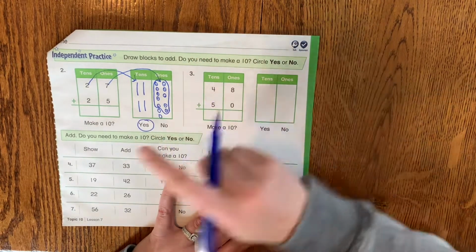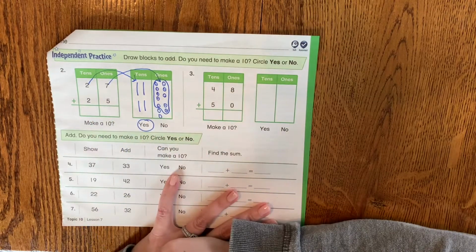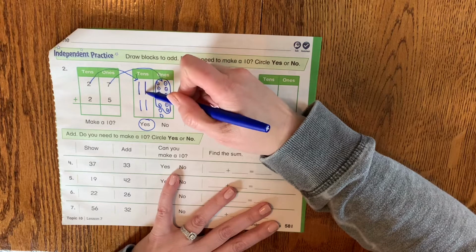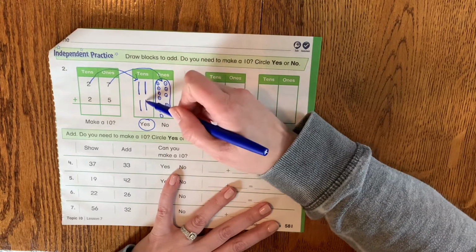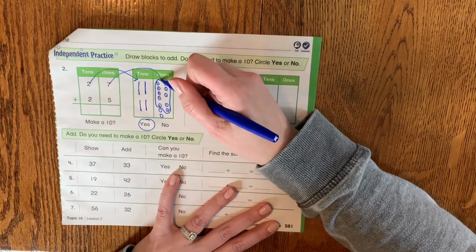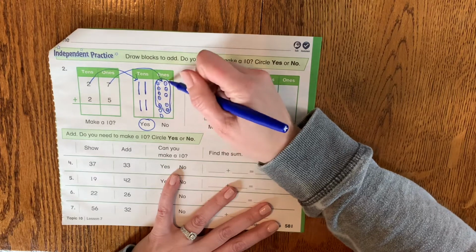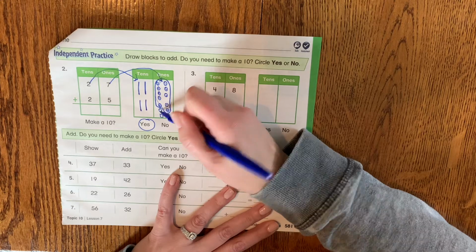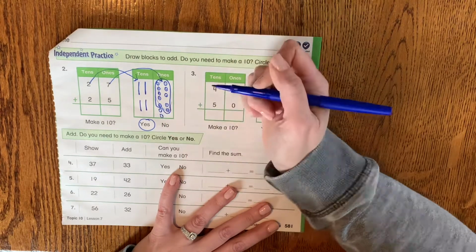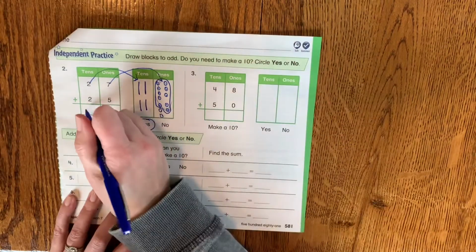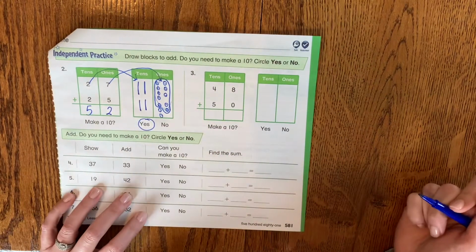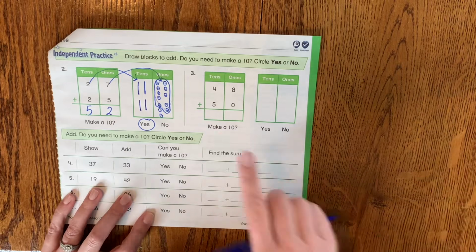Okay, now we have to find out the answer. We have to add them all together. You ready to count them all together? 10, 20, 30, 40. How do I count this one? 50. And now get my extras. 51, 52. 52. Okay. All right, now you're going to try that one on your own.